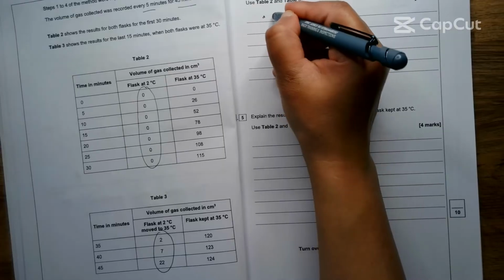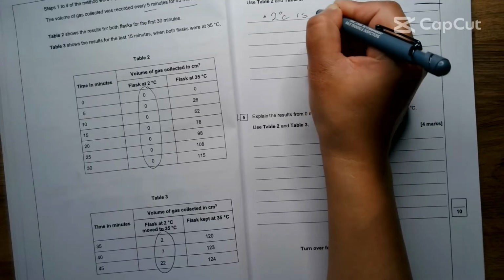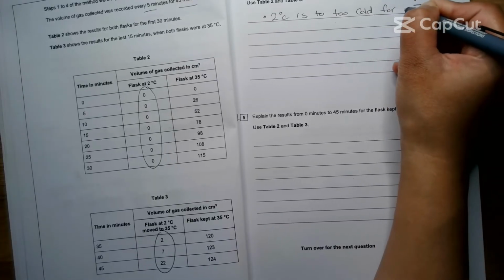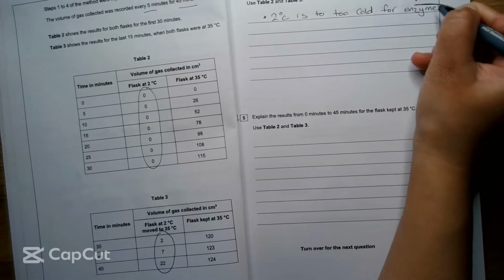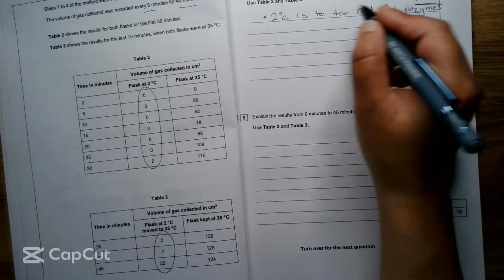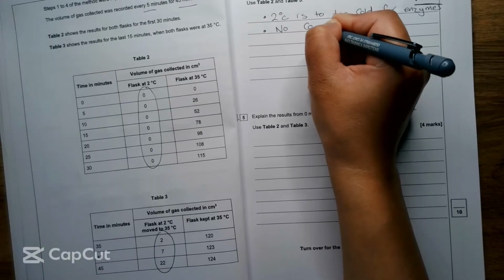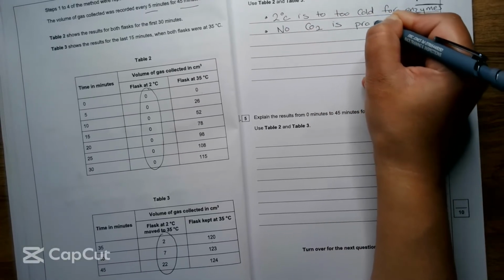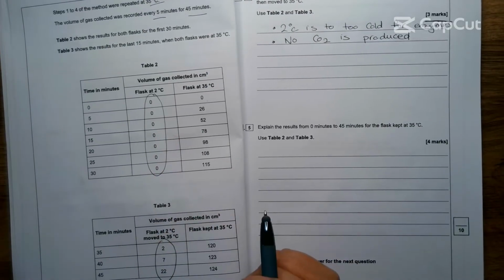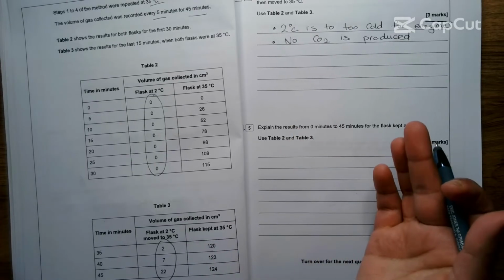So you start off by saying, it says 3 marks, 3 bullet points. 2 degrees Celsius is too cold for enzymes. Do not say denature, because enzymes do not denature at 2 degrees Celsius. They just become inactive. So if the enzymes are inactive, no CO2 is produced. That's 2 bullet points, so I get 2 marks. Because I've got 0 centimeter cubed, that's telling me no carbon dioxide is produced, or you can just say no gas is produced.